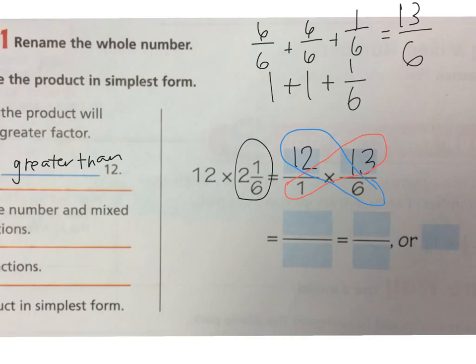6. Okay, so what I can do is I can cross them out, and I can divide them both by 6. So what's 12 divided by 6? So I can replace the 12 with a 2, and I can replace the 6 with a 1, because 6 divided by 6 is 1. Now it's much easier for me to multiply, right? Because I don't want to do 12 times 13 in my head, but I can do 2 times 13 in my head, right? So now let's multiply.